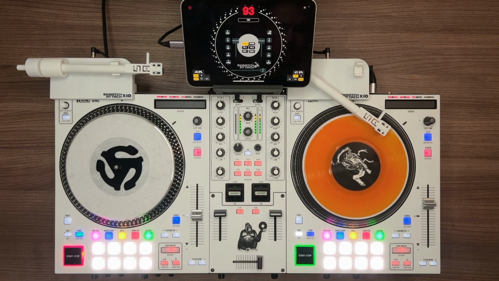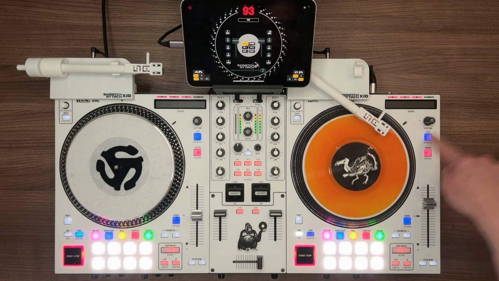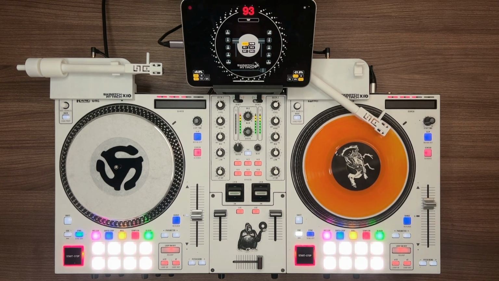The platter plays in reverse and the button blinks to indicate that it's on. Hit Shift plus the button to return to normal. Last, we have a motor off feature when pressing the blue button above the pitch reset/reverse button. This allows the motor to wind down naturally.